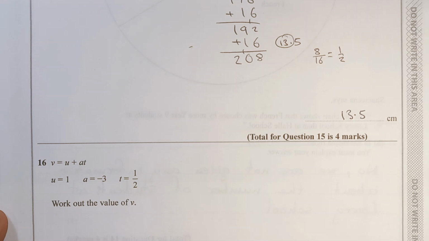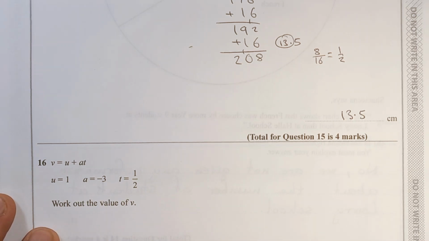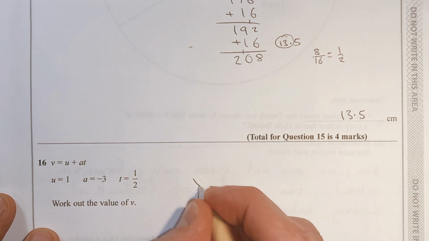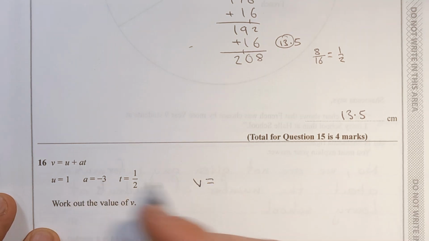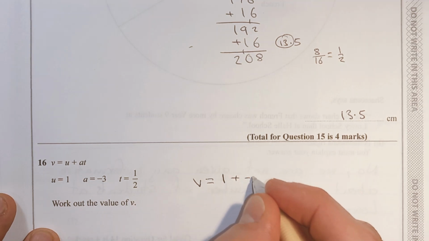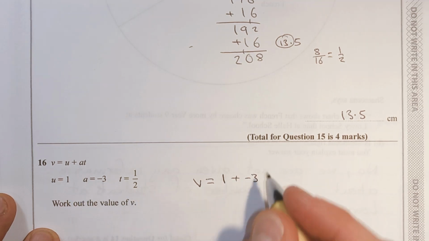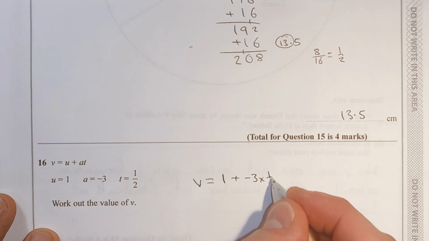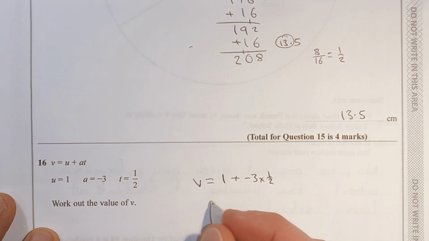Okay, question 16. V equals U plus AT. U equals 1, A equals minus 3, and T equals a half. Work out the value of V. Well, let's substitute all the values in first of all. So V is equal to U, which is 1, plus a, which is minus 3, times t, a half.